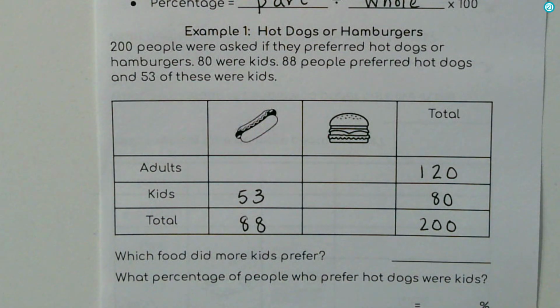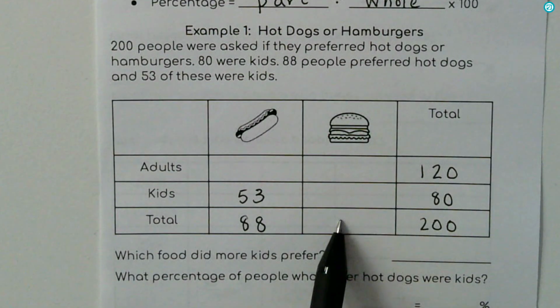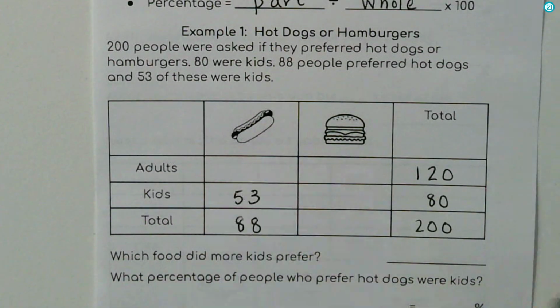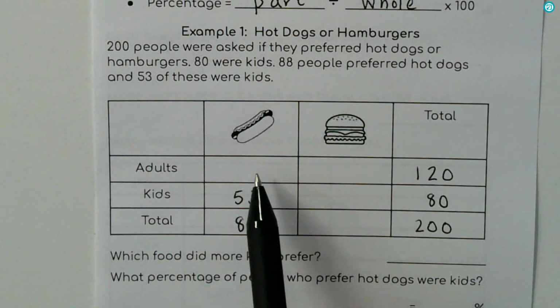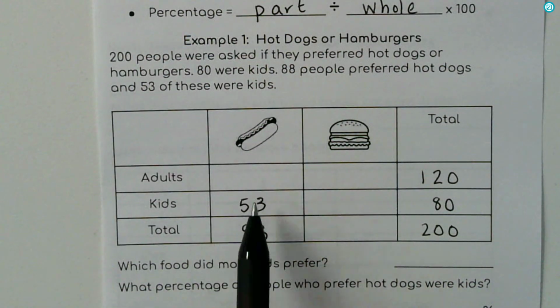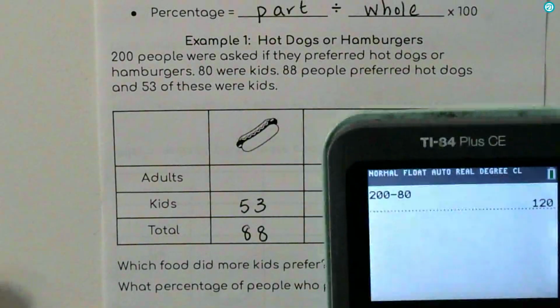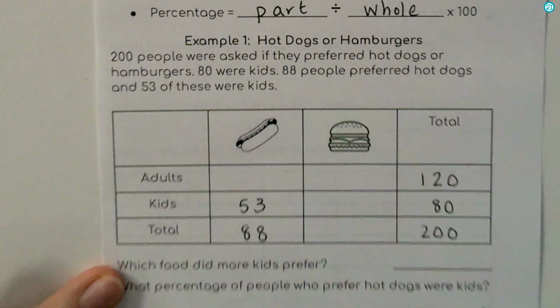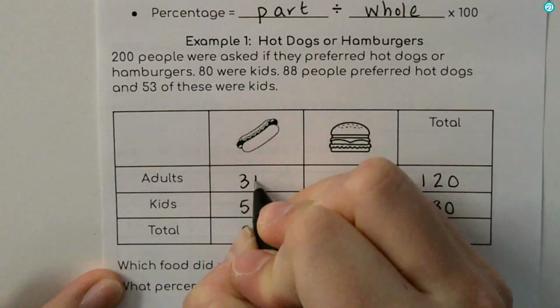Okay, and then we just keep going. You can do these in a bunch of different orders because we could go fill in this or this now, or we could fill in this. Let's do this one. We know that there were 88 people that chose hot dogs as their preference, and 53 of them were kids. So if 88 people chose hot dogs, subtract away the 53 that were kids, the other 35 people that chose hot dogs must have been adults.